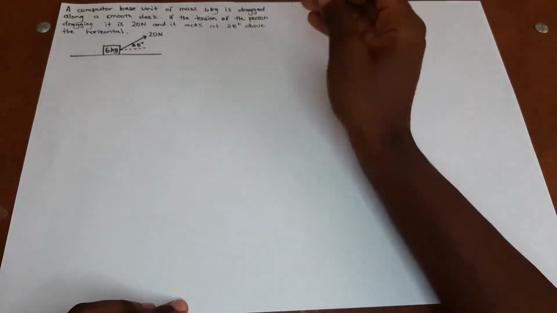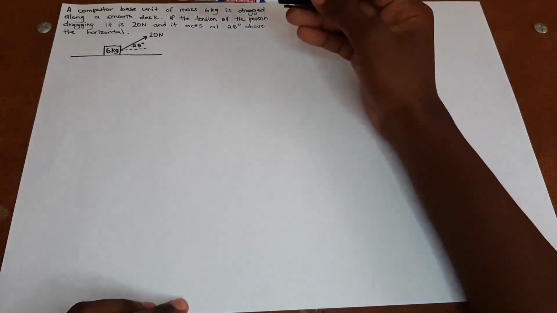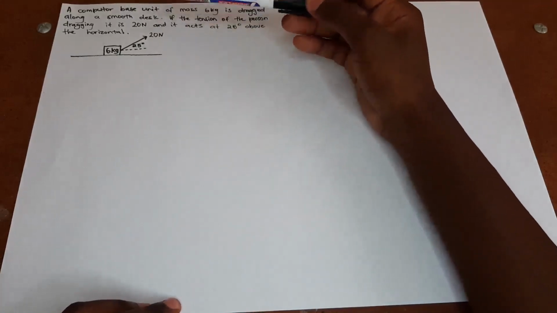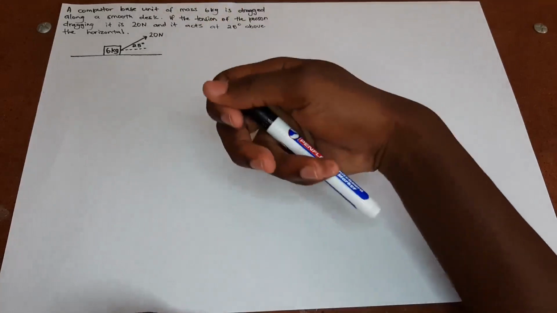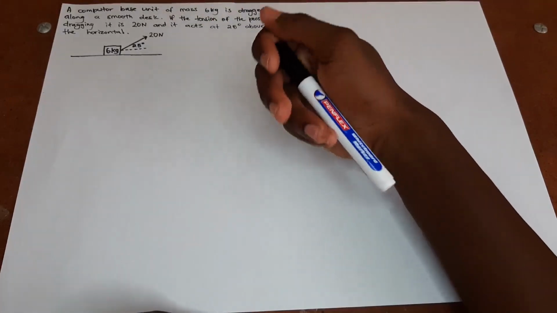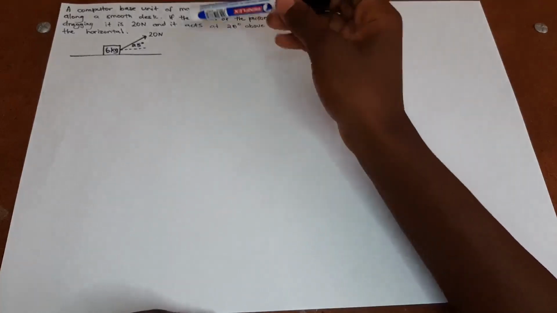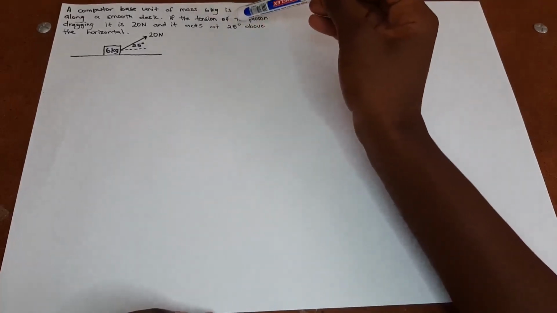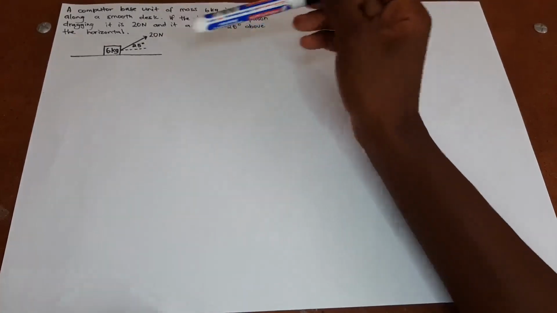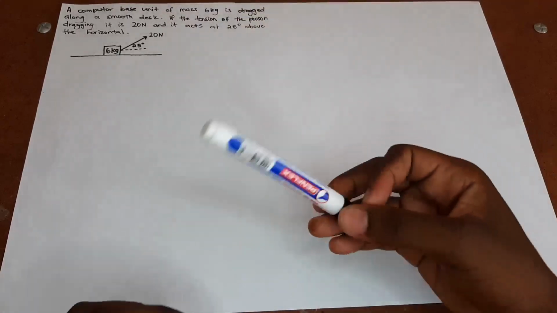If the tension of the person dragging it is 20 newtons, meaning that the person pulling that computer base unit applies a force of 20 newtons, and it acts at 25 degrees above the horizontal, as you can see.